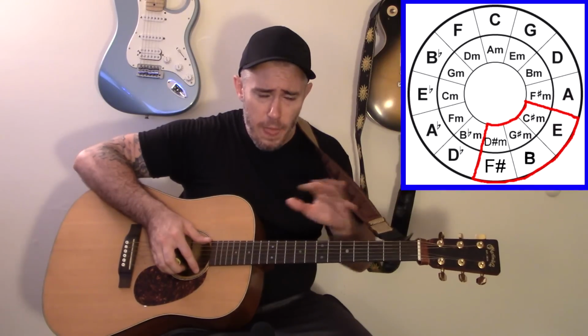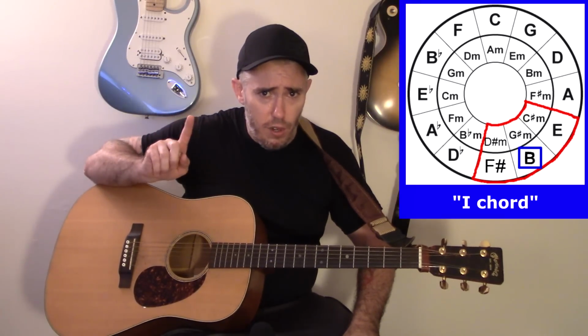So you take your circle of fifths. We are in the key of B major / G sharp minor. And you assign a Roman numeral to each of these 6 chords. Major chords get an uppercase Roman numeral, minor chords get a lowercase Roman numeral. So within the grouping of 6, the center chord in the outer circle is the 1 chord.